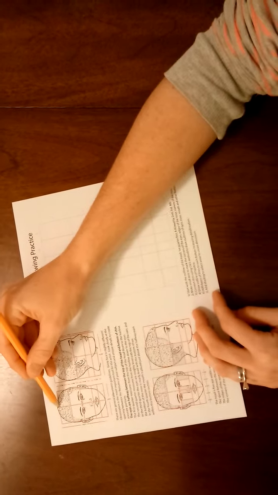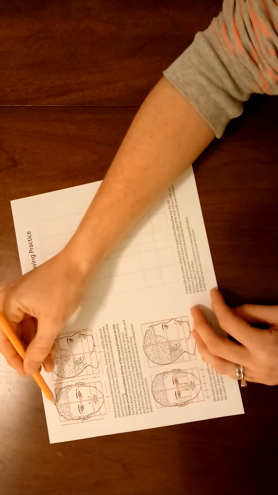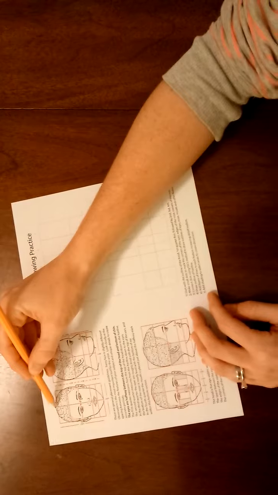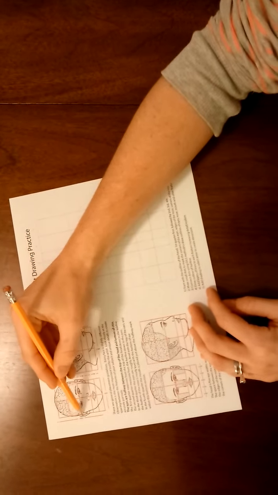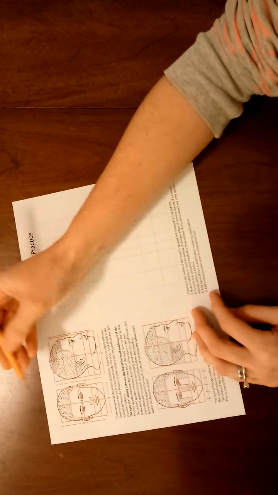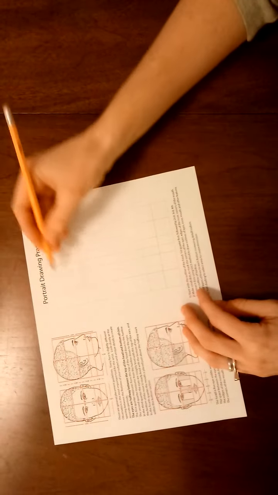So the actual head is down a little bit, but because our hair fluffs up, depending on how much hair you've got, the top of your line is going to go over a little bit. The ears, depending on the shape of their ears, are going to go over this. But this is just our general guideline.